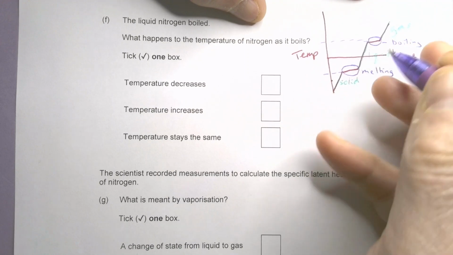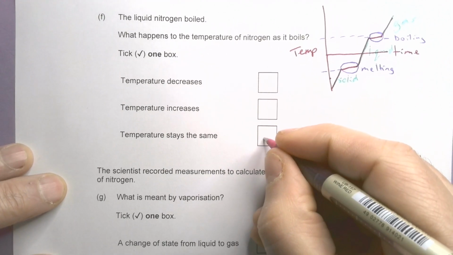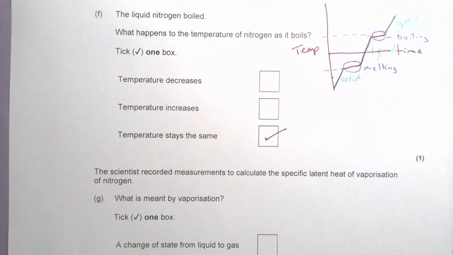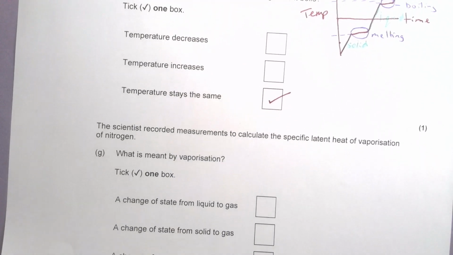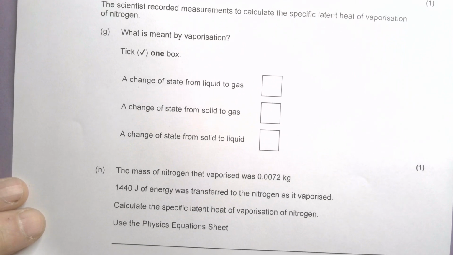Now, we often imagine it goes up. It doesn't. The temperature does not change. It's the reason why, if you've got a really simple recipe and you're boiling water, say you boil an egg in water, it doesn't tell you what temperature to boil the egg at, because pure water will always boil at 100 degrees Celsius. So there's no point telling you what temperature to boil it at, because it will only stay at one temperature when it's boiling. Okay, next.